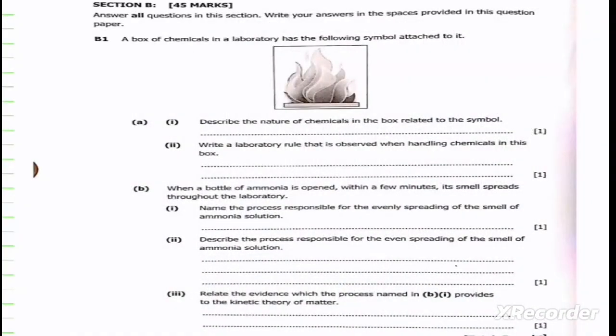Right. So section B consists of 45 marks. Answer all questions in this section. Write your answers in the spaces provided in this section paper. Question B1. A box of chemicals in a laboratory has the following symbol attached to it. So we have this box of chemicals. It has the symbol attached inside.